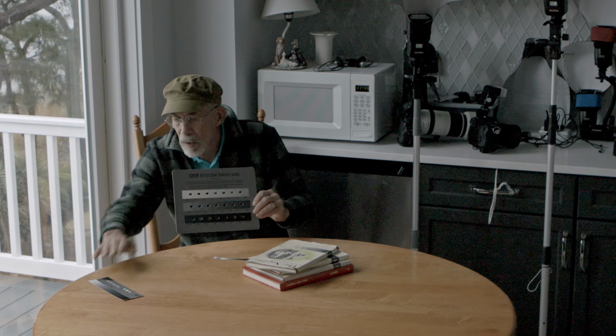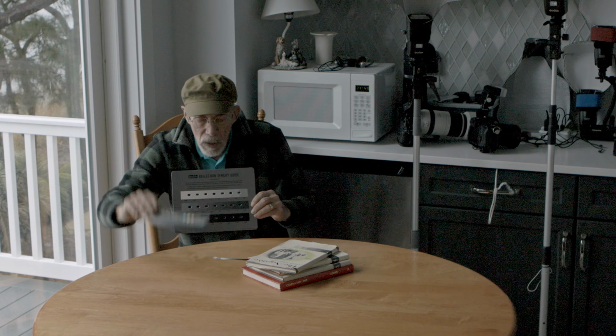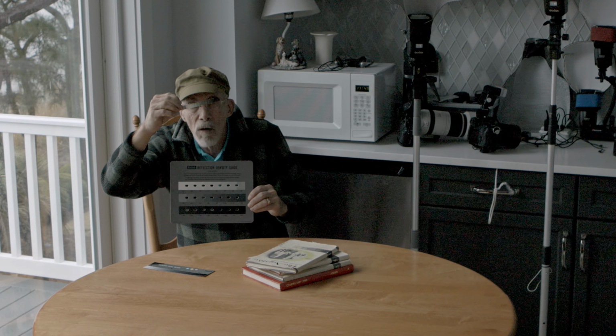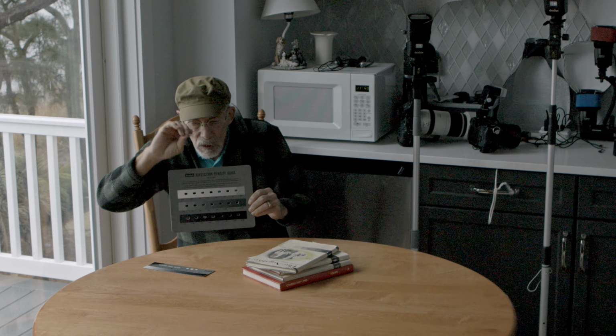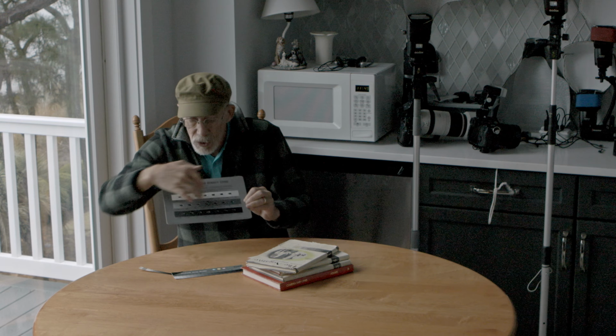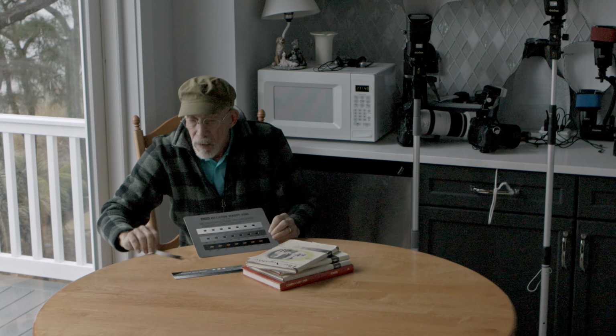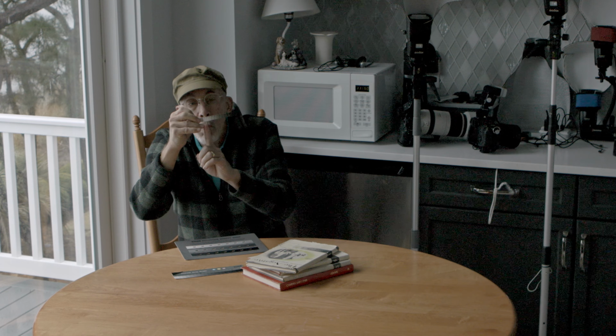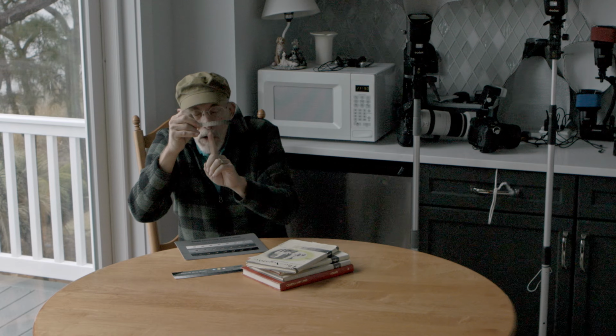This is a Kodak grayscale. This is a Stauffer control wedge, which we used in graphic arts. There's 20 steps on this one. I'm not sure how many steps on this one. This one is very orderly. Each one of these steps is a 0.15 density difference. This was the exposure meter for graphic arts.